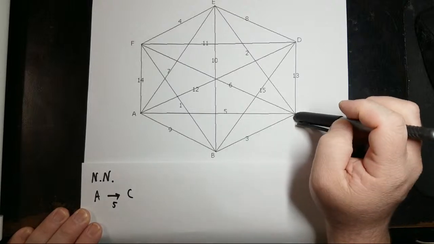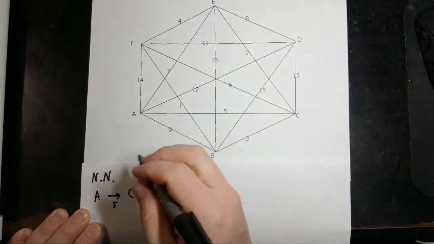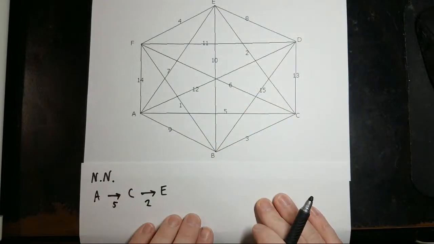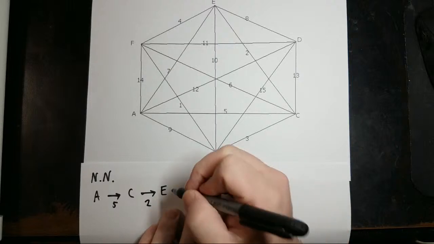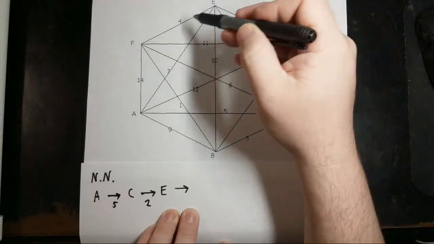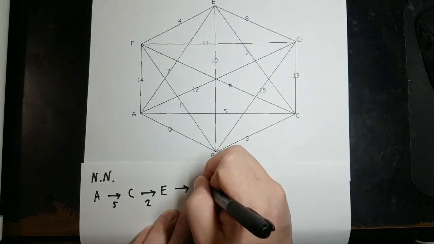From C, I can't go backwards. 13, 2, 6, and 3. I got to go the 2 route. I'm going to go the 2 route to E. From E, I can't go back to A. I can't go back to C. 4, 8. I can't do those, or 10. 4. 4 is the connection.